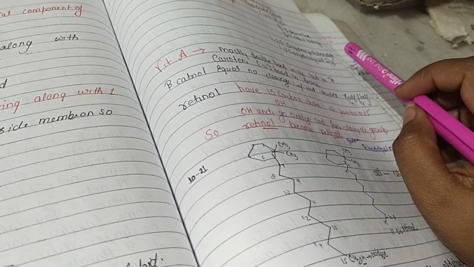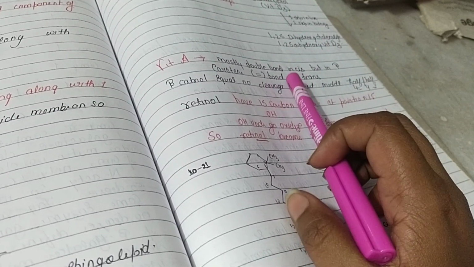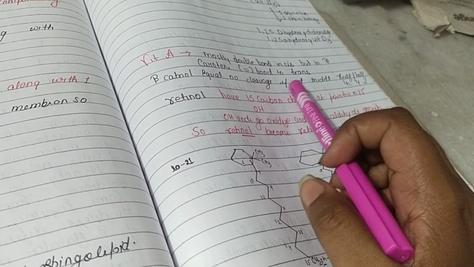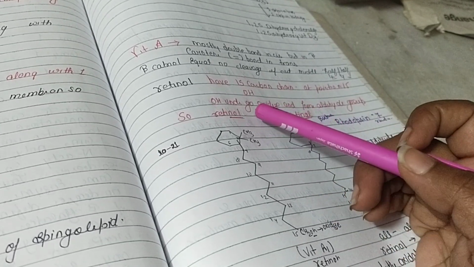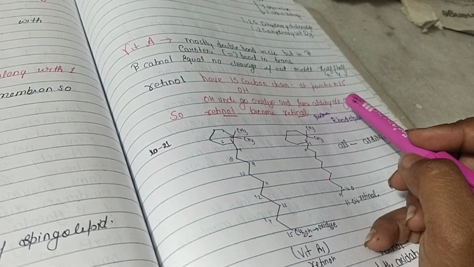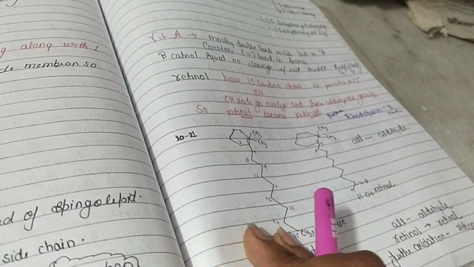1,25-dihydroxycholecalciferol, 1,25-D3. For vitamin A, mostly the double bonds are cis, but in beta carotene the double bonds are trans. Beta carotene is cleaved in the middle, giving retinol. Retinol has a 15-carbon chain, and the OH at position 15 is oxidized to form an aldehyde group, so retinol becomes retinal. Here's the structure, showing how this happens.